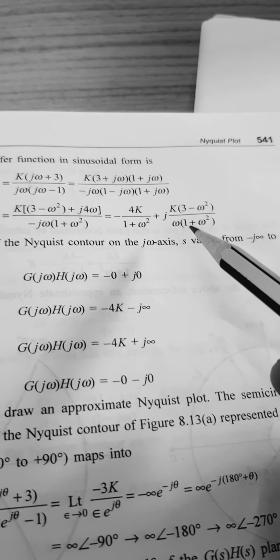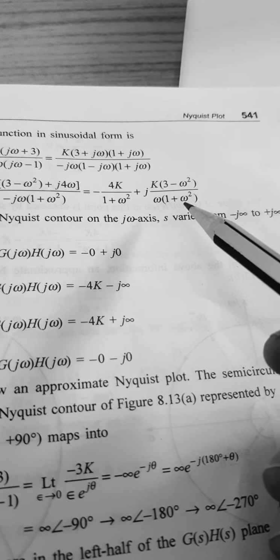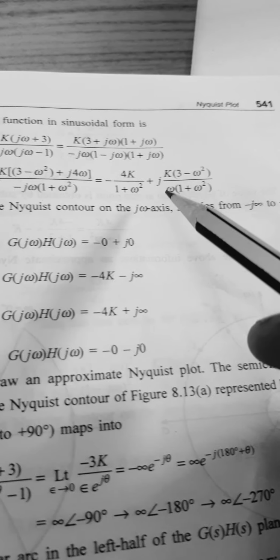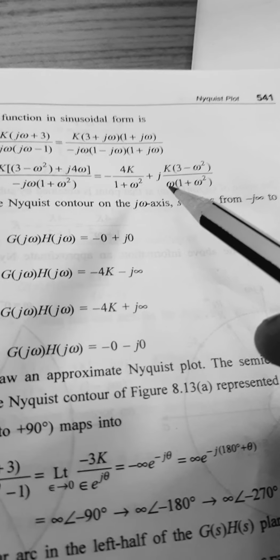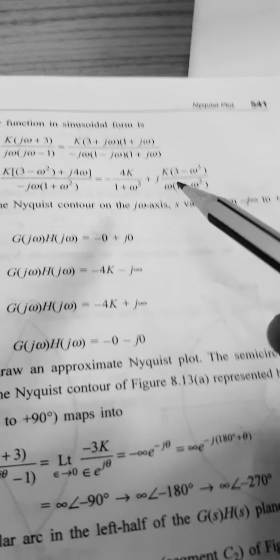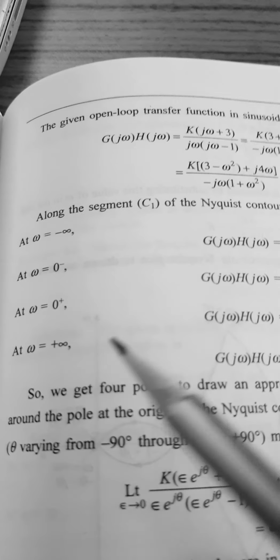Here 1 plus omega square, 1 plus 0 square, that is 1 only. But here it is positive 0. So some term divided by 0 is plus infinity with the j. So j plus infinity.